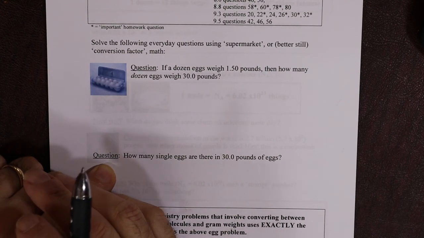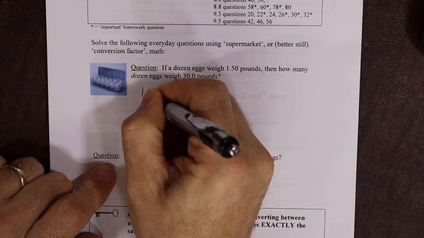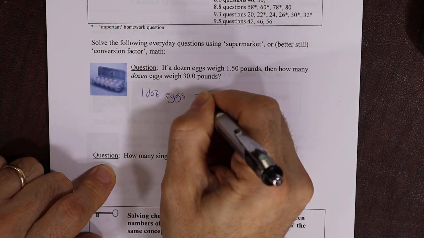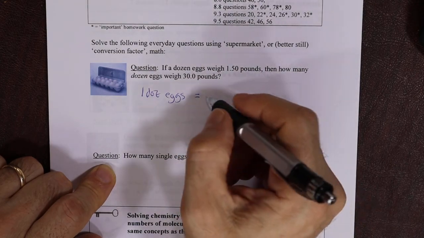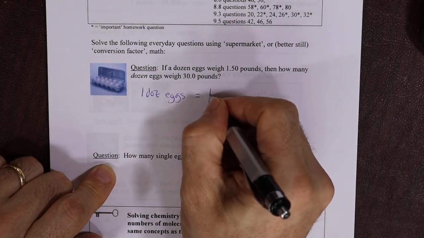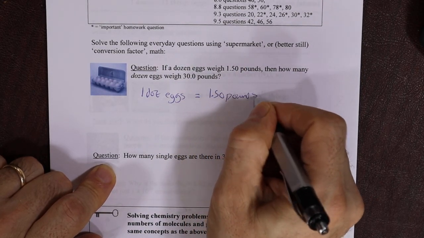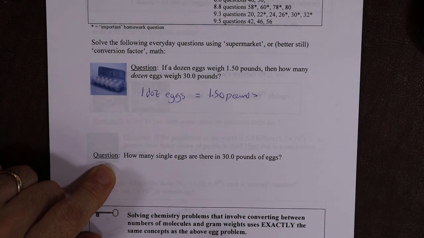All right, so let's look at it. What we got is a conversion factor, right? Remember, you can convert anything to anything if you have that relationship. In the back of the book, 1 kilogram is 2.205 pounds, stuff like that. We've seen that before. So a dozen eggs is 1.50 pounds, right? That's the conversion factor, and we're going to use that, remember, as a fraction. So let's convert it.